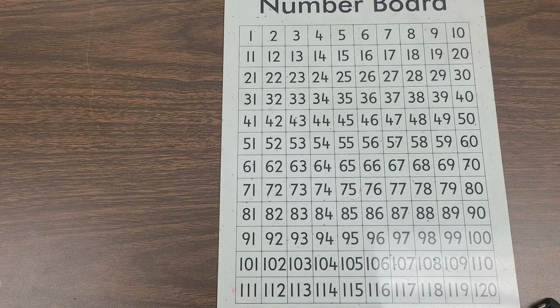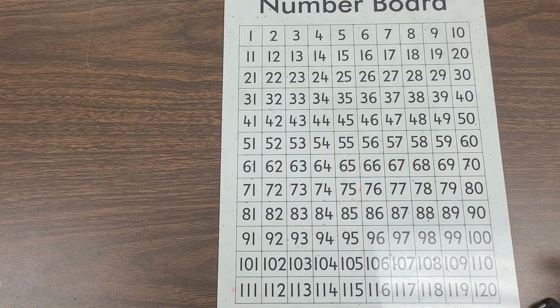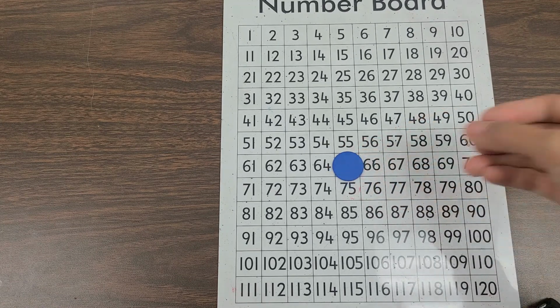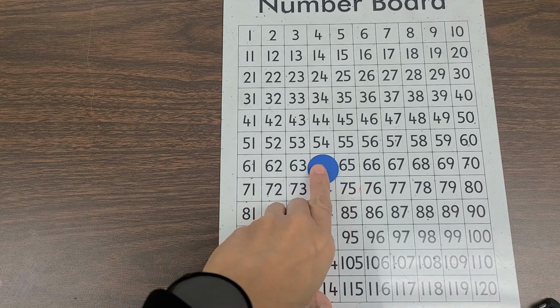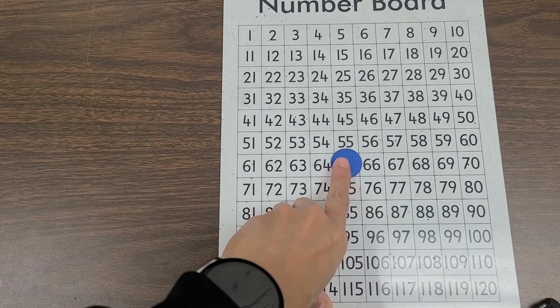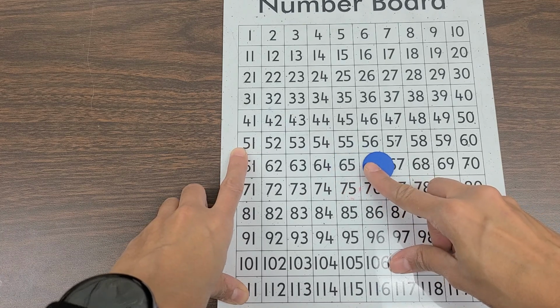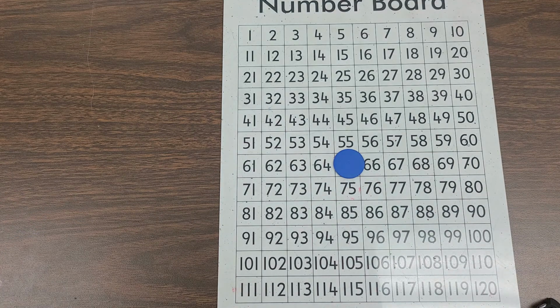So I know 65 has 6 tens and 5 ones. So I have to find 60 and then I can count forward to 65. Okay, so once I find 65, I'm going to put a little token or something, like a little circle, on 65. I'm covering it up. Now, if I want to subtract 1, I go backwards. So 65 minus 1 is 64. If I want to add 1, 65 plus 1, I go forward. So it's 66.